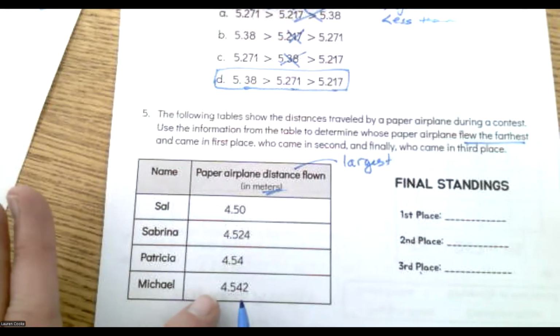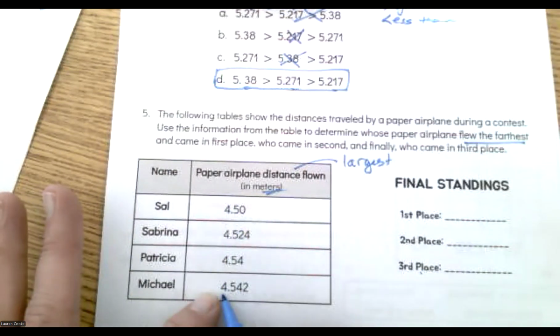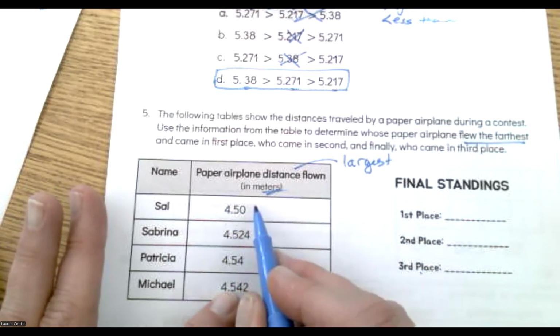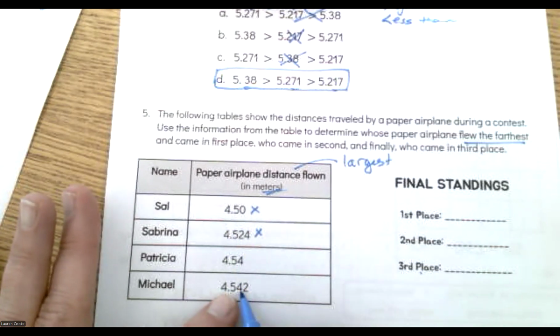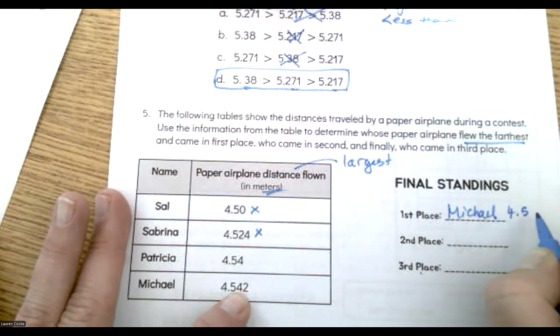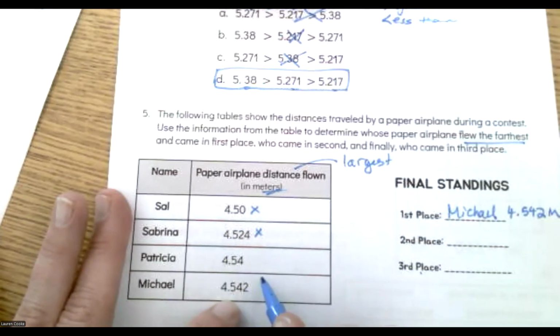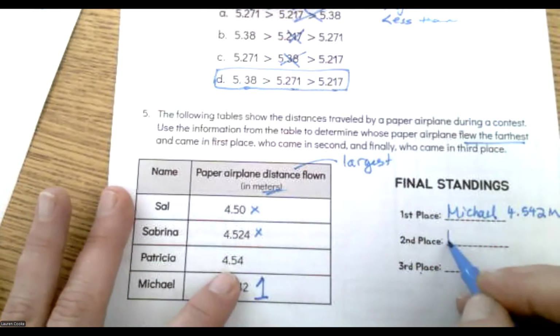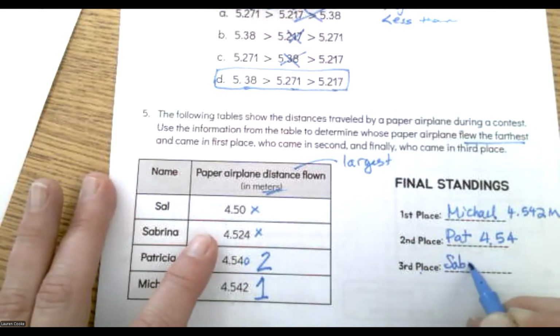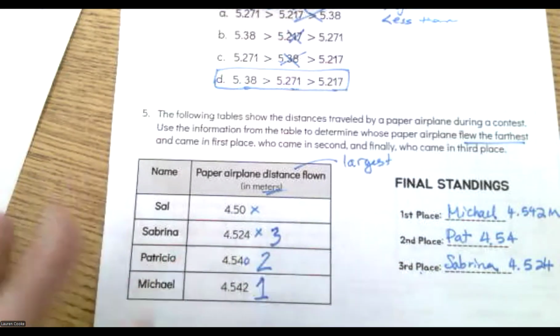So here I go. Largest amount, 4 meters, 5/10. Ooh, 4 hundredths. Michael. Michael with 4 and 542 thousandths meters. And so this is first. And then Patricia, 4 and 54 hundredths, because that would be 0 thousandths. And then Sabrina, 4 and 524 thousandths.